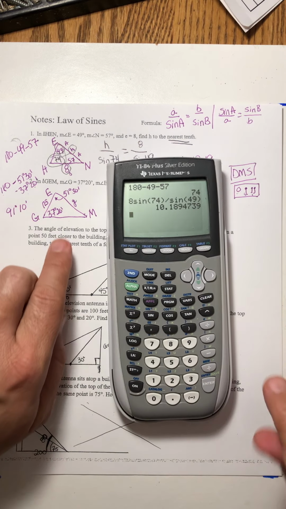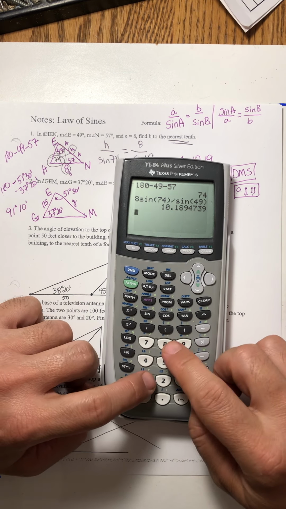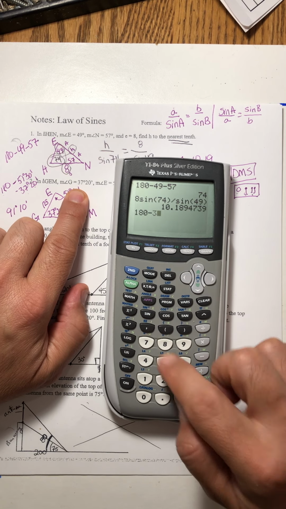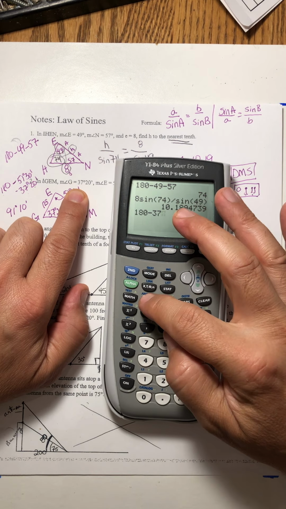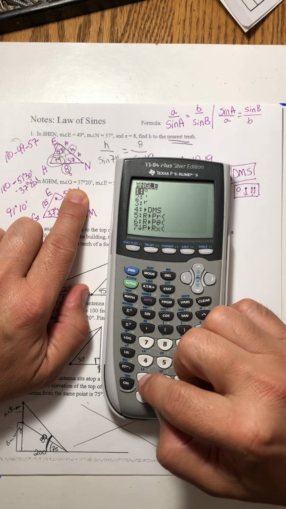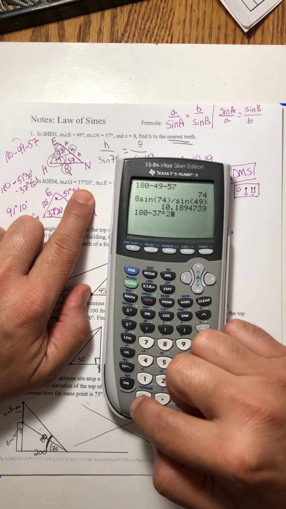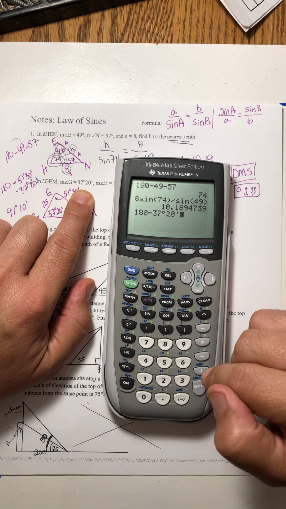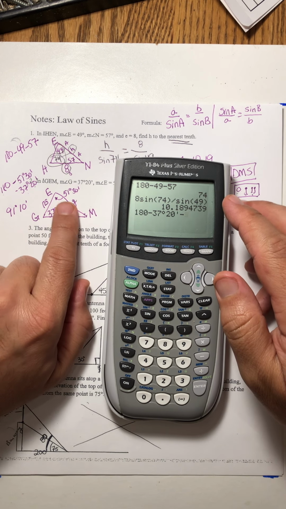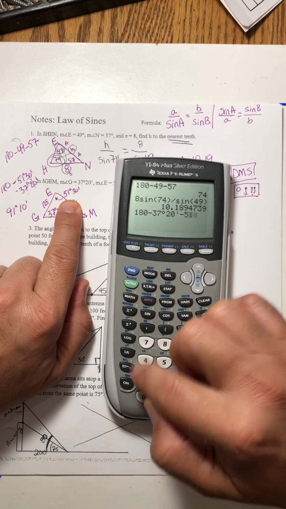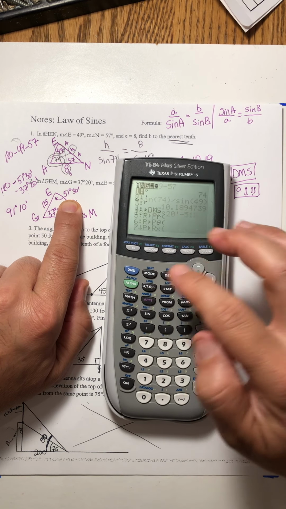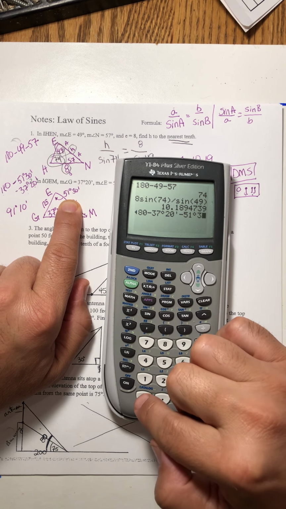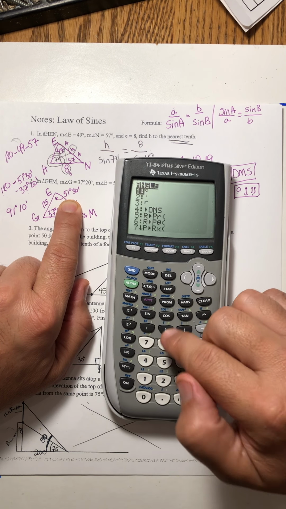All right, I want to do it in the graphing calculator. 180 minus 37, second angle, number 1, 20, and I have to do second angle, number 2. Minus 51 degrees, 30 minutes: 51, second angle, number 1, and 30, second angle, number 2.